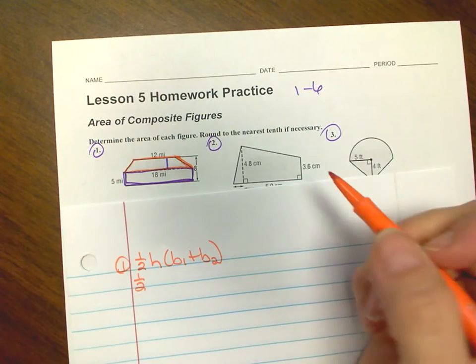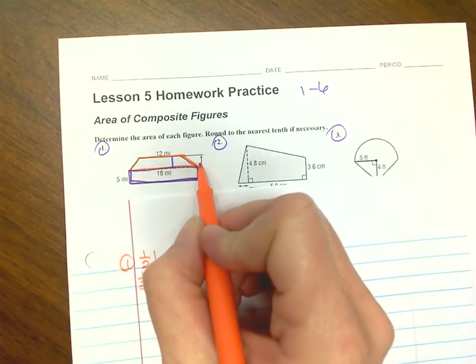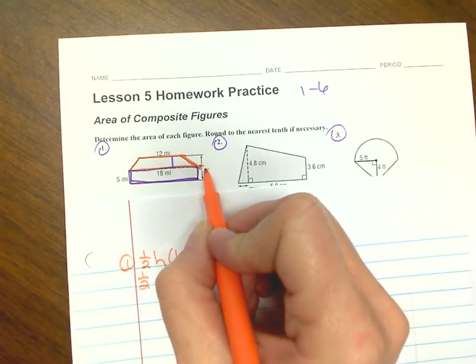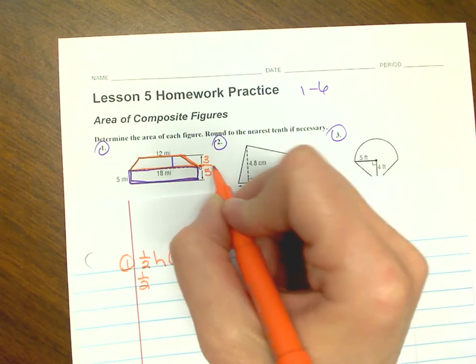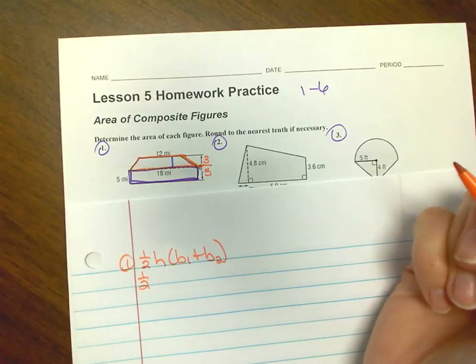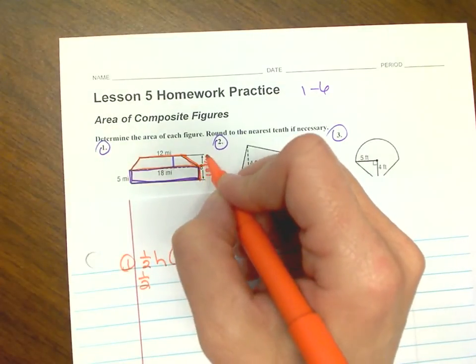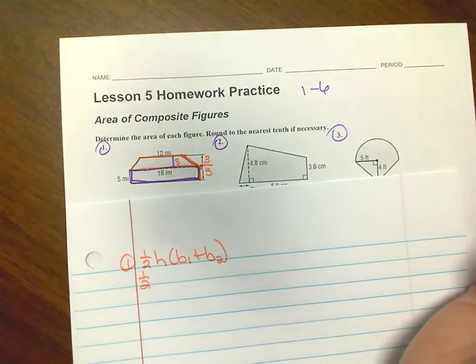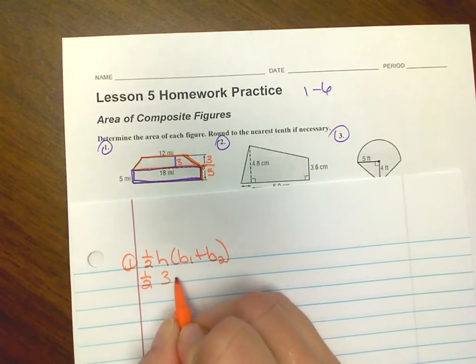Okay, so if you look over here, the height from here is 5. So to make 8, 5 plus 3 would be 8. So the bottom of this is 5. The top of the height is 3. Don't let that fool you. So to fill in my height would be 3.